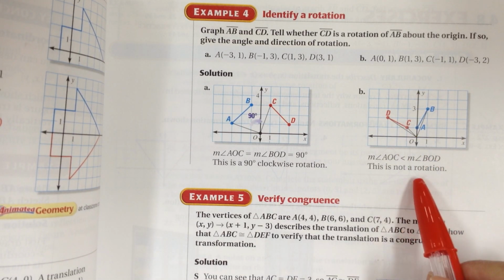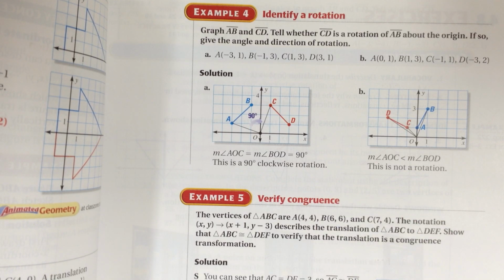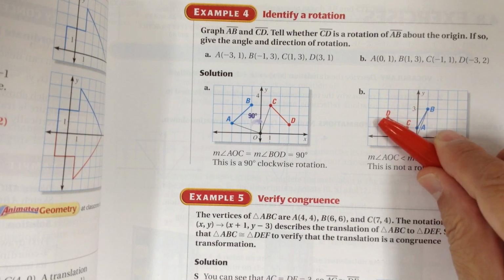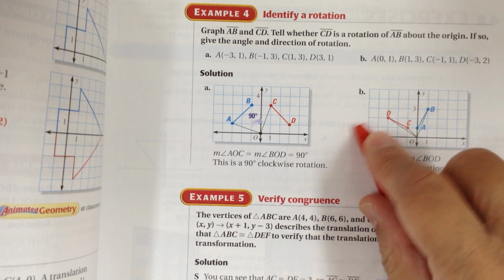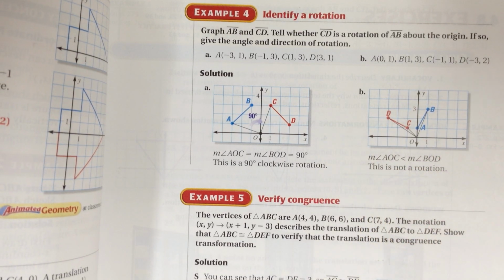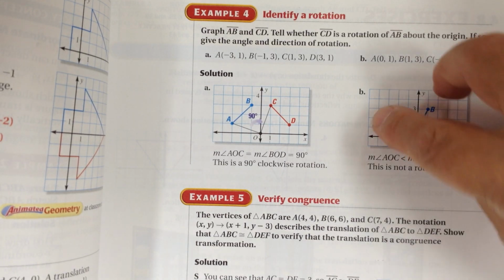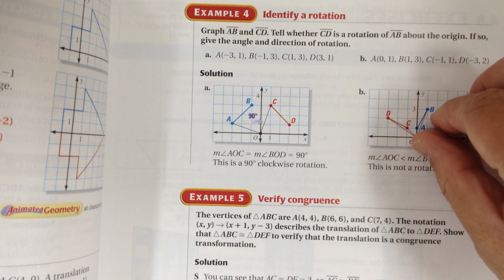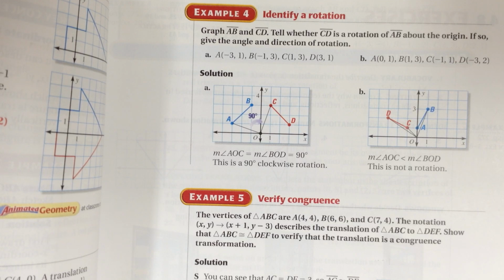So this is not a rotation. Another way we can do it is by just rotating. You can see that if you turn it 90 degrees, you can move an object. So again, rotation is a little bit harder to do, but if you use graph paper, it will help a lot.